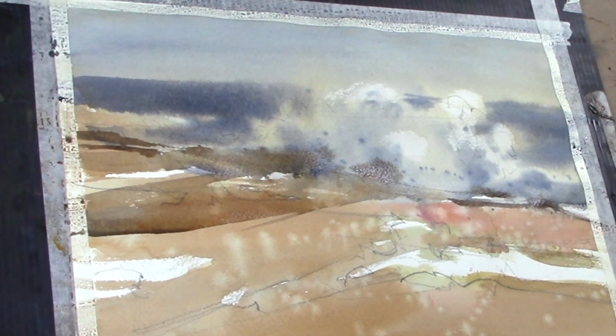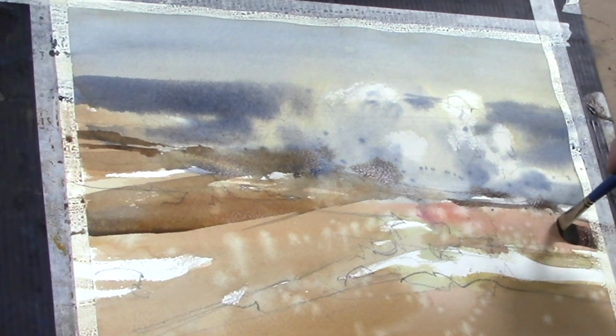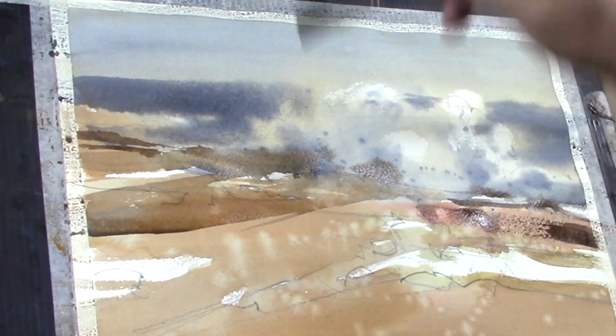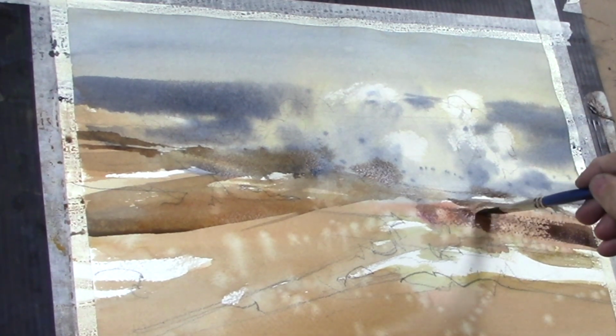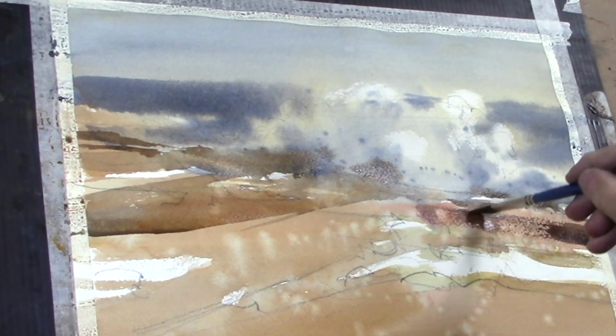Okay, so nice, rich, warm dark. And get some of that dry brush. This is helping me to express the quality of the stone.